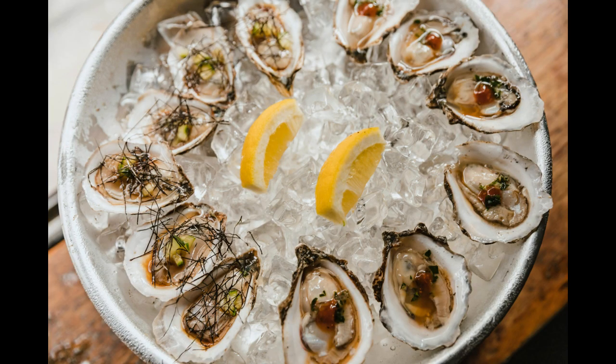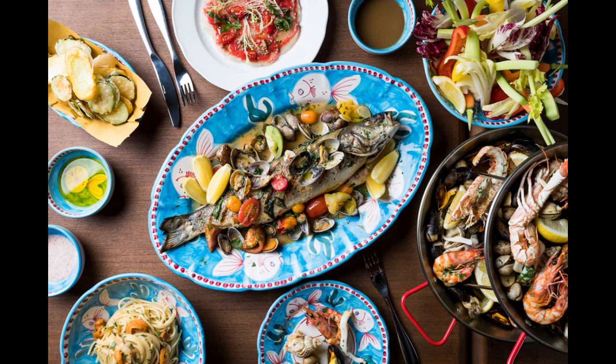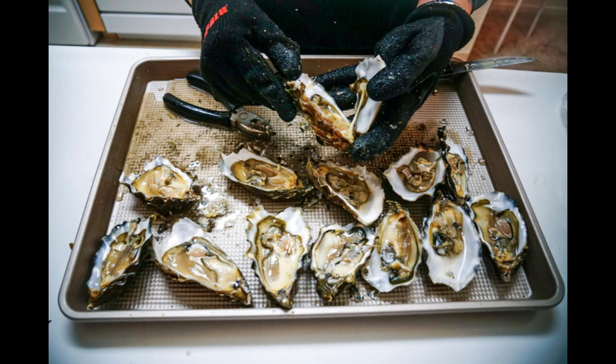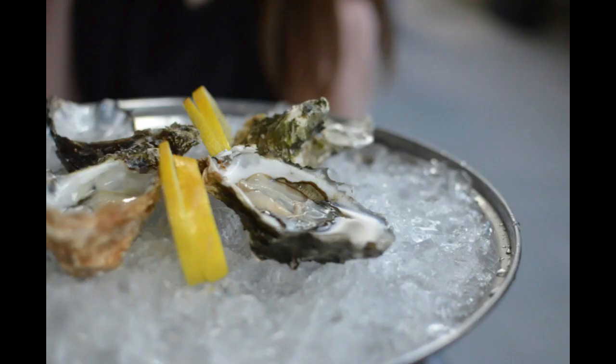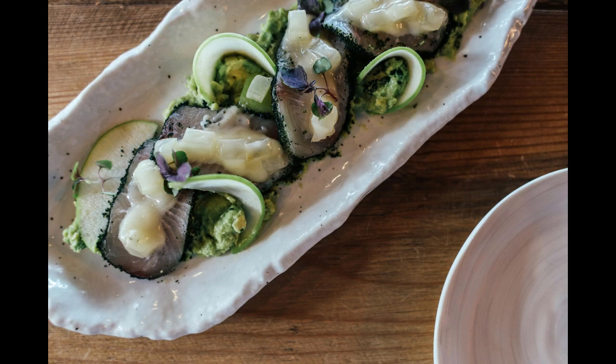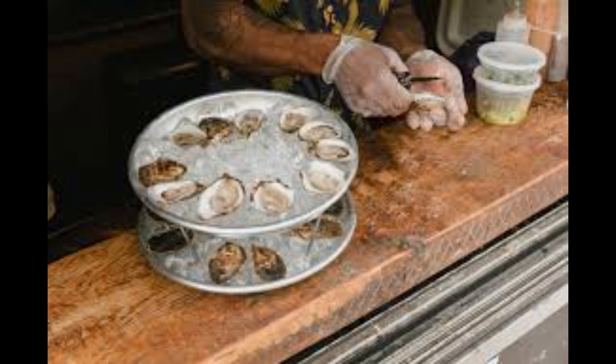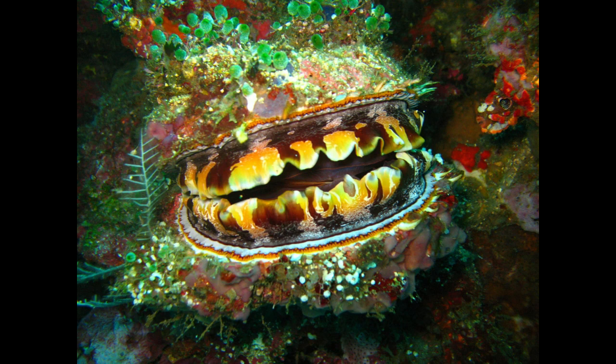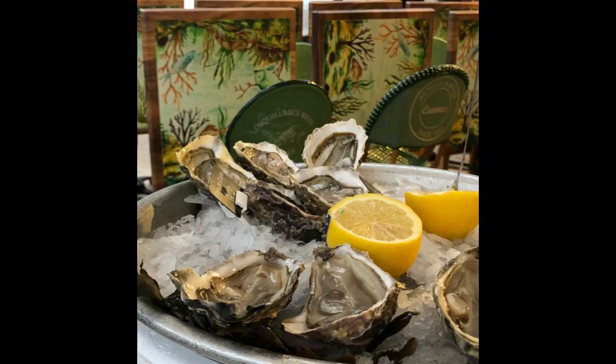3. Obtain necessary permits and licenses. Contact your local regulatory agencies to understand the permits and licenses required for oyster farming in your area. Ensure compliance with environmental regulations, zoning laws, and health and safety standards. 4. Secure funding. Determine how much capital you need to start and operate your oyster farm. Explore funding options such as personal savings, loans, grants, or investment from partners or stakeholders.